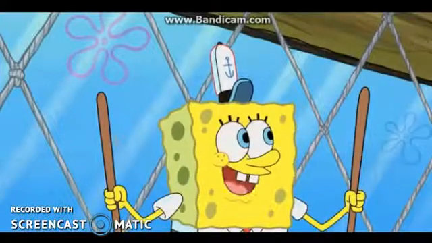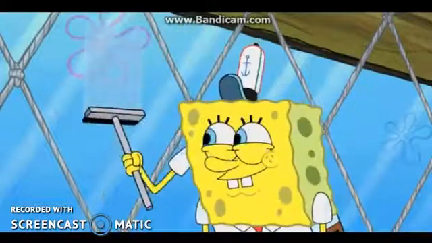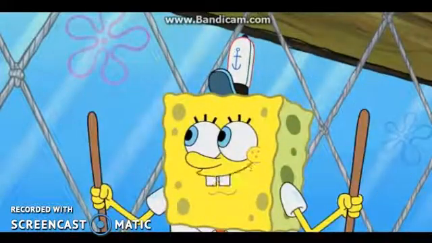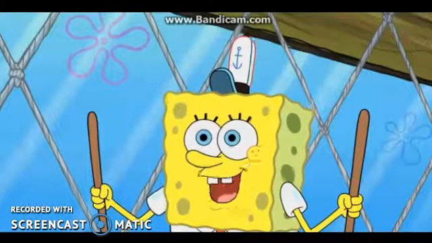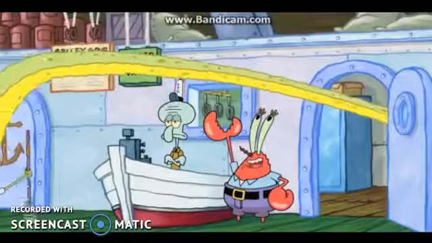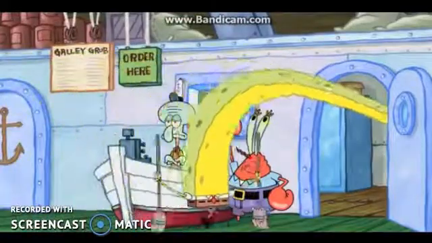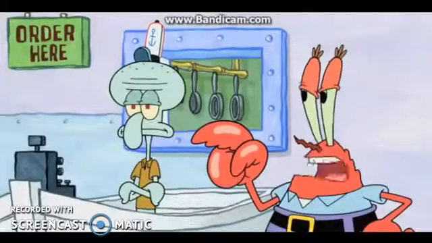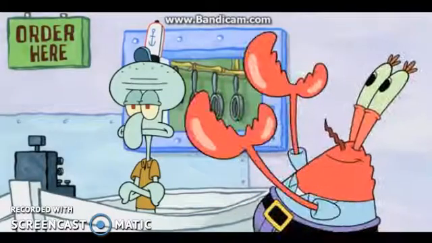Spots on the window. Don't worry, boss man, I got it covered. Dishes are done soaking. Scrub the walls of the Krusty Krab till they gleam. Already done, sir.